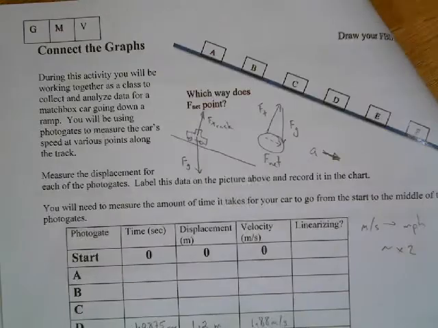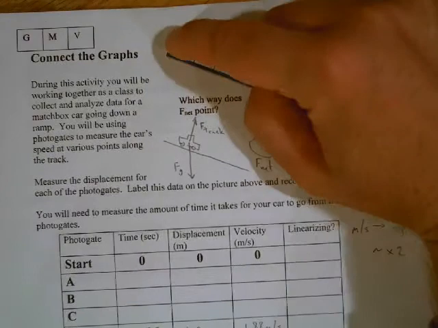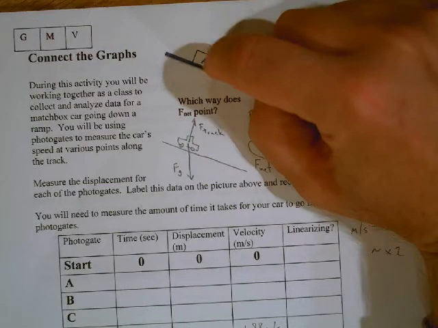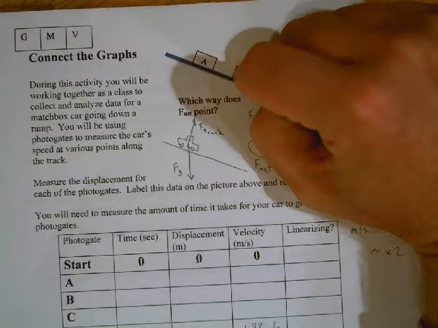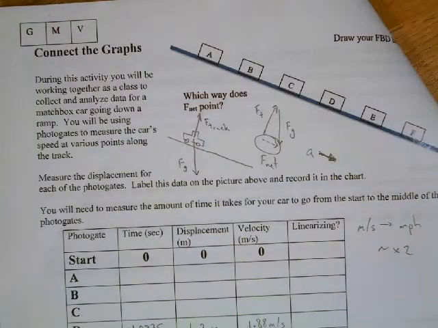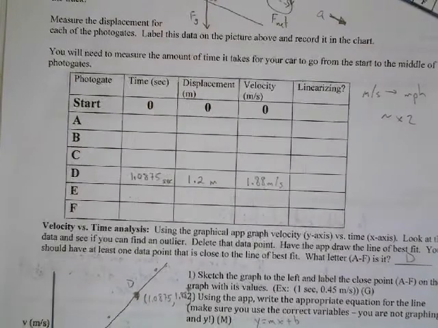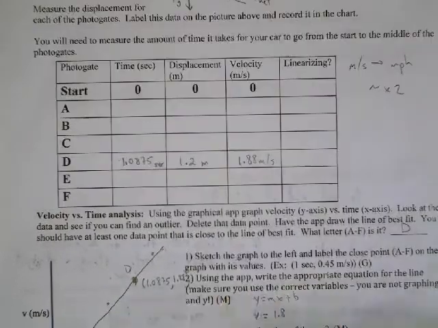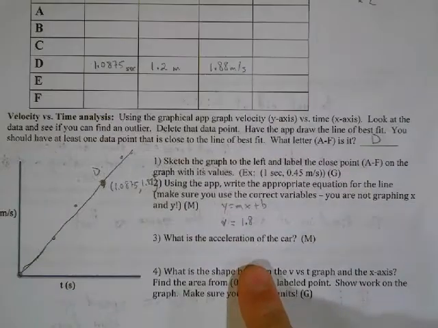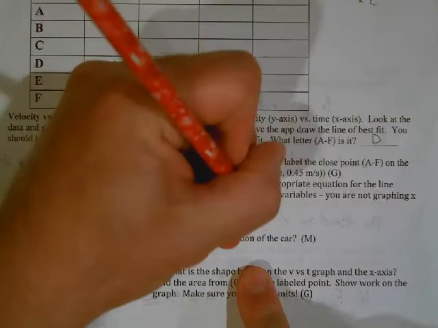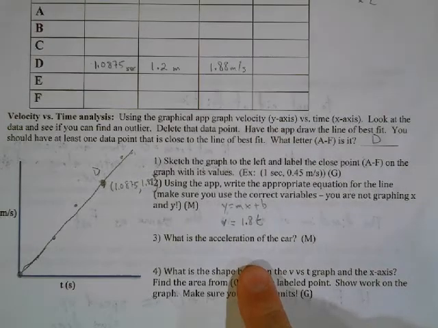Hey, I should mention also your data. Remember, it's the time from when Wes releases it until it gets to A, when he releases it to when it gets to B. So that means you needed to hit reset when you're doing it. Okay, so again, think. What is the car's acceleration? So that, and this should have been time.